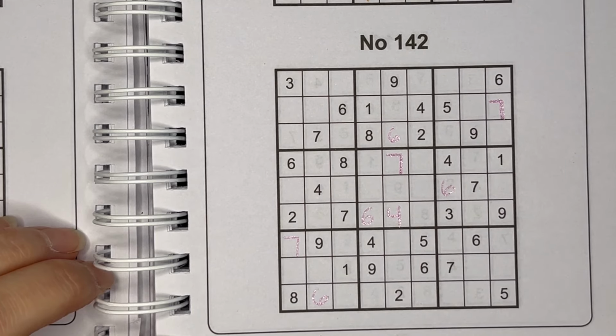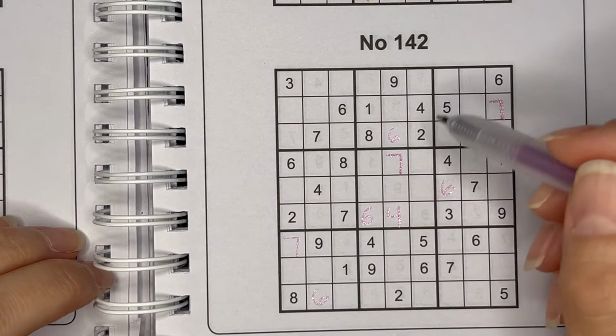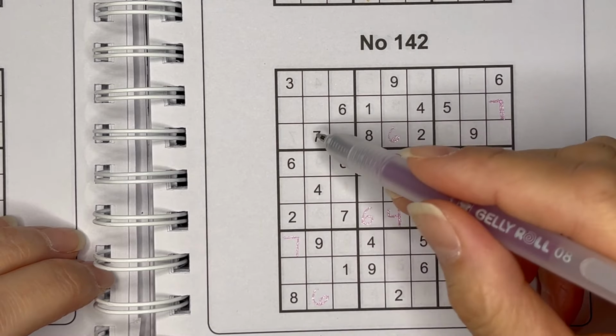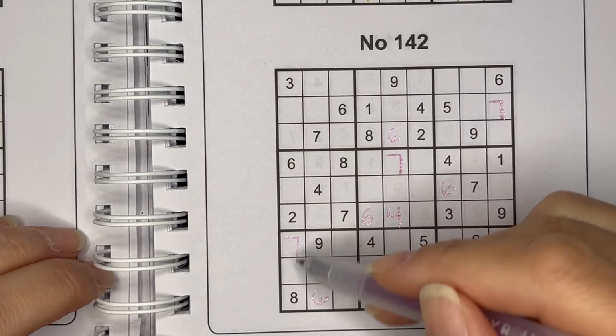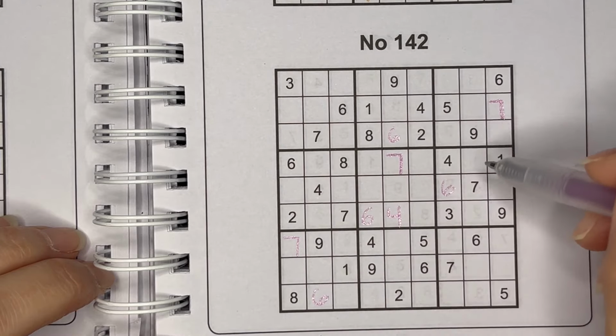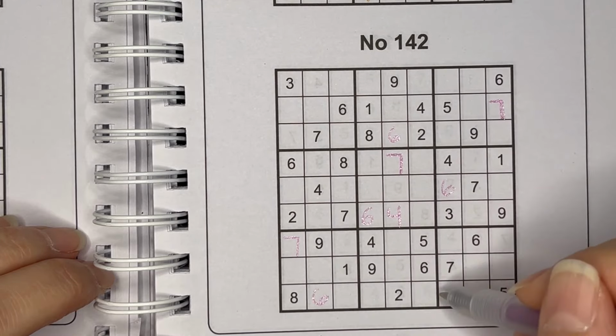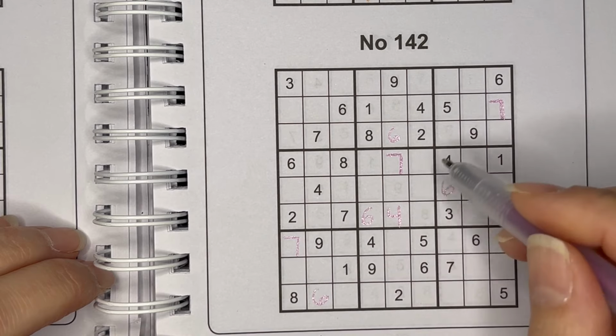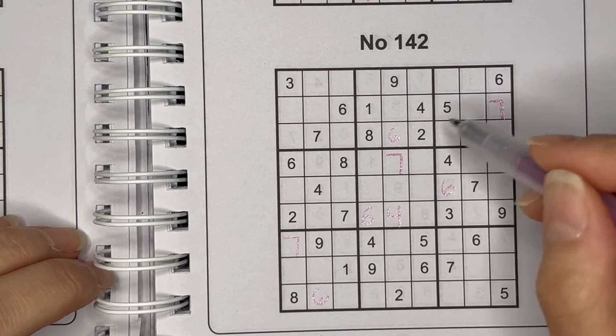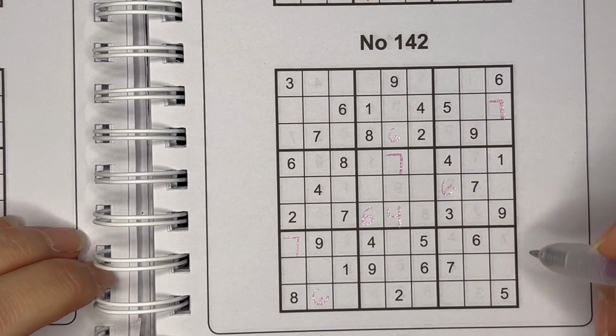Now let's look at 8s. An 8 here, an 8 here, 8 here. Let's see. I don't think I can do anything with the 8s yet. Alright, let's check 9s.